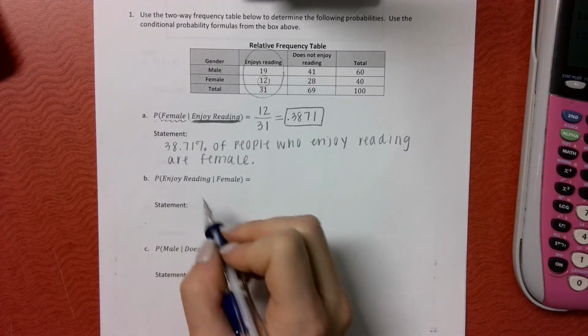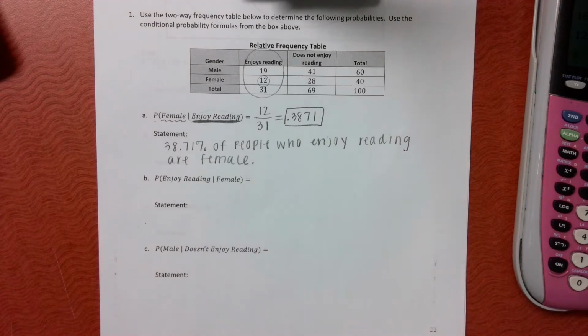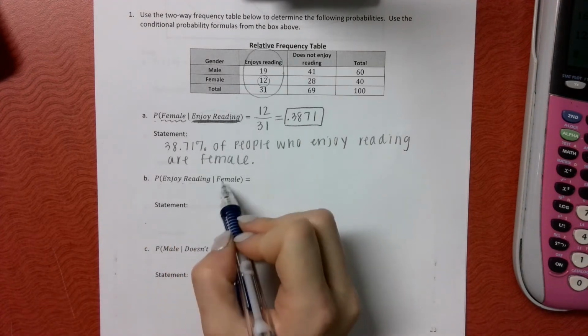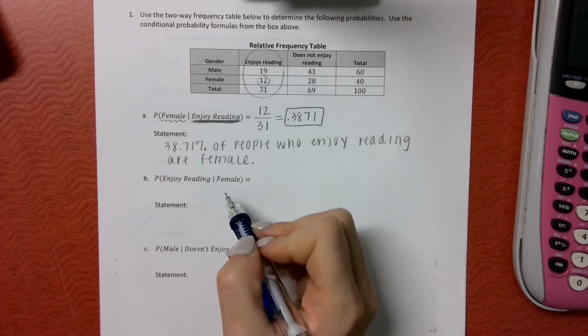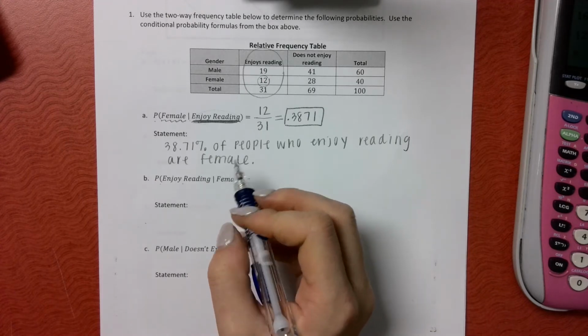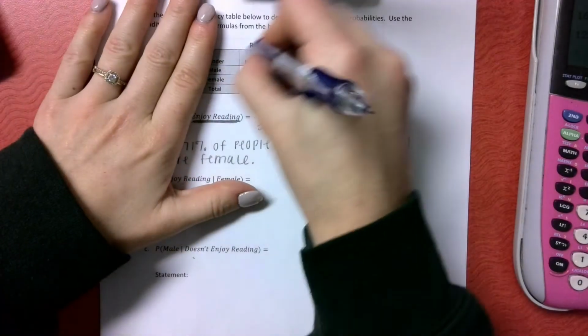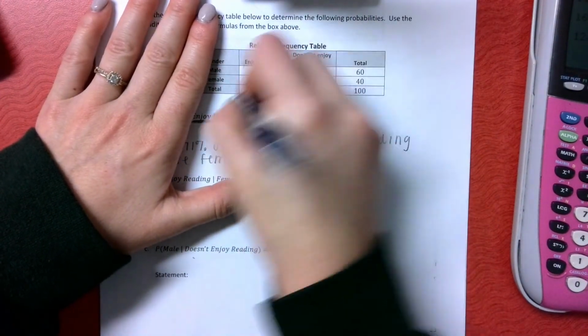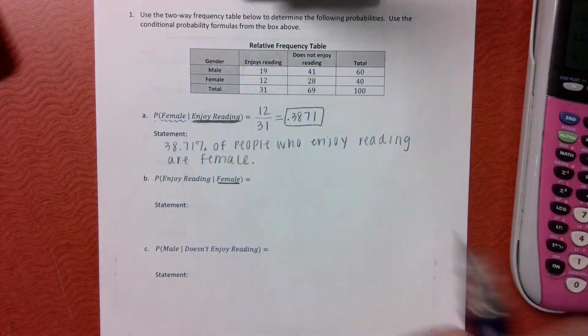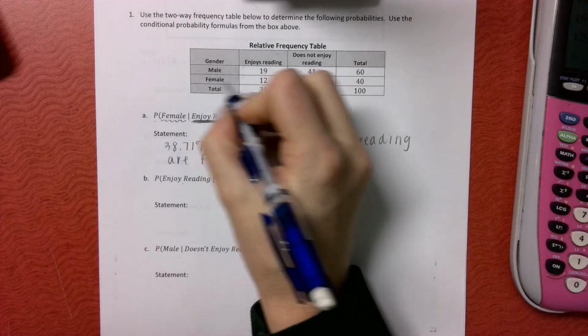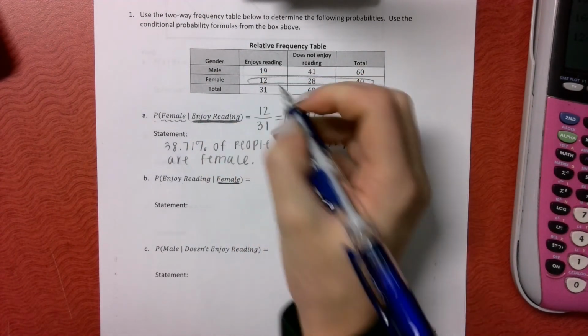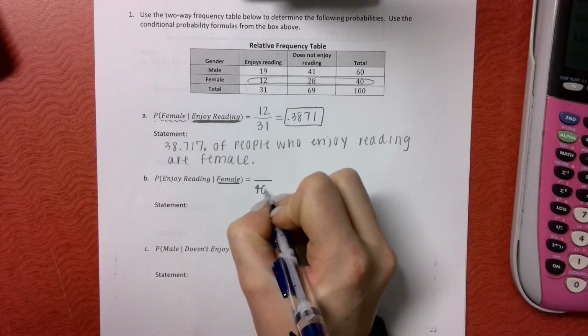Now, if I flip the order here, so now I'm looking at the probability that somebody enjoys reading given they're female, this does change things quite a bit. Now my condition is that they must be female. So when I look at my table here, the first thing that I'm going to do is look for females. Females was a total of 40.